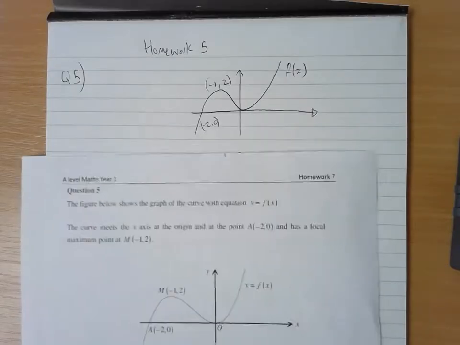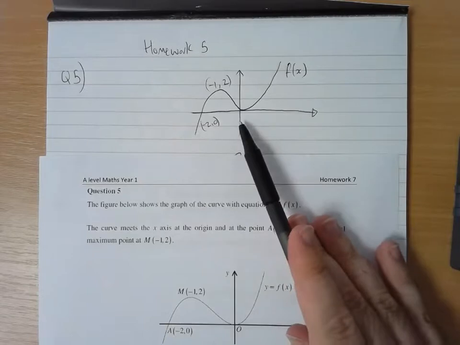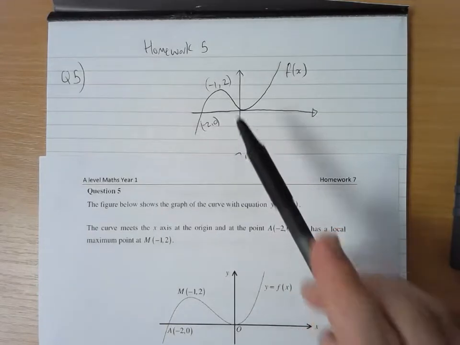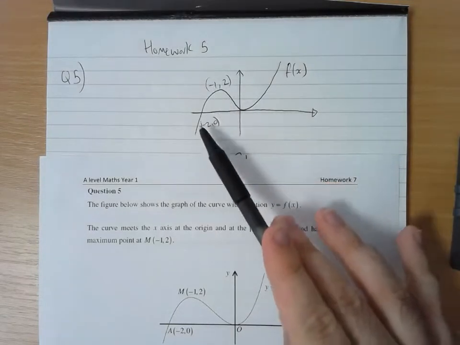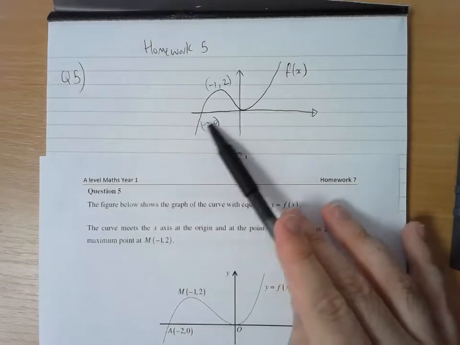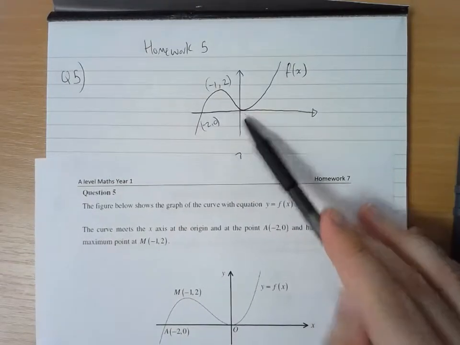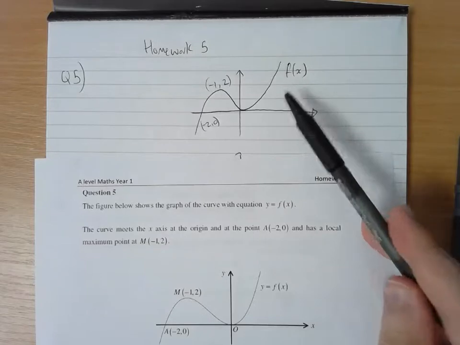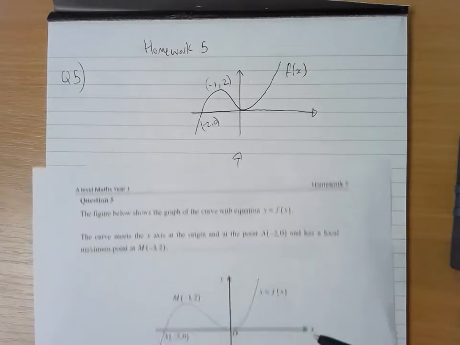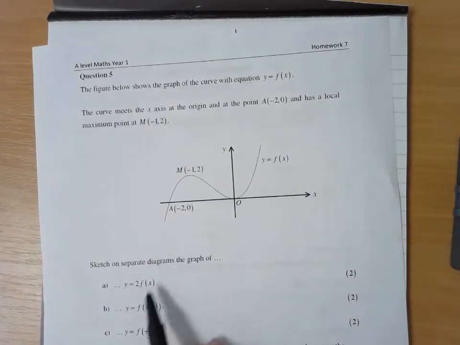So I've started off just by drawing out my default graph, f of x. So we can see it's got a maximum here at -1, 2, crosses here at -1, 0, -2, 0, and here at 0, and it's called y equals f of x. For our first transformation, we're asked to draw 2 f of x.